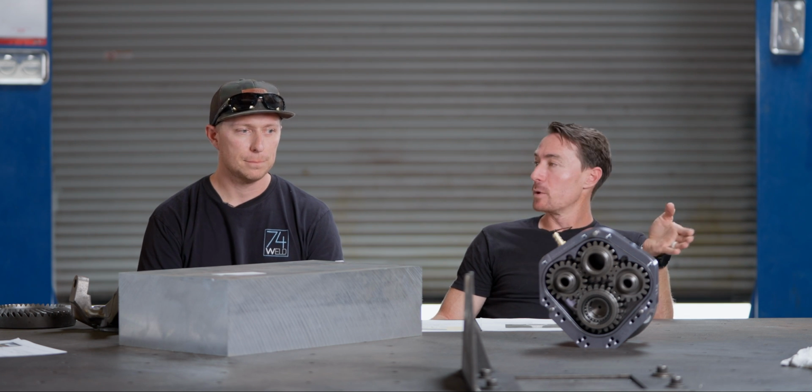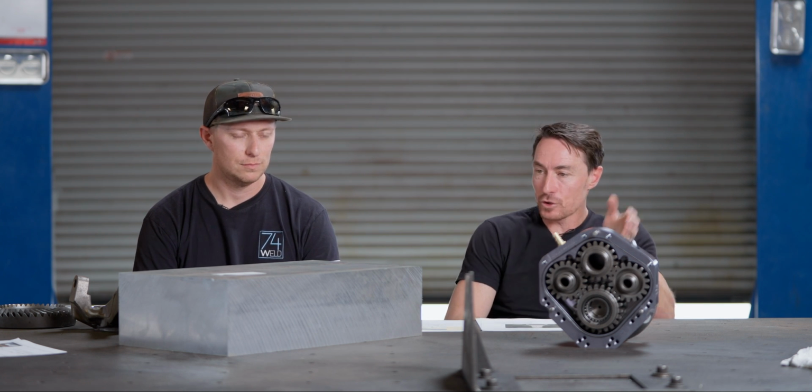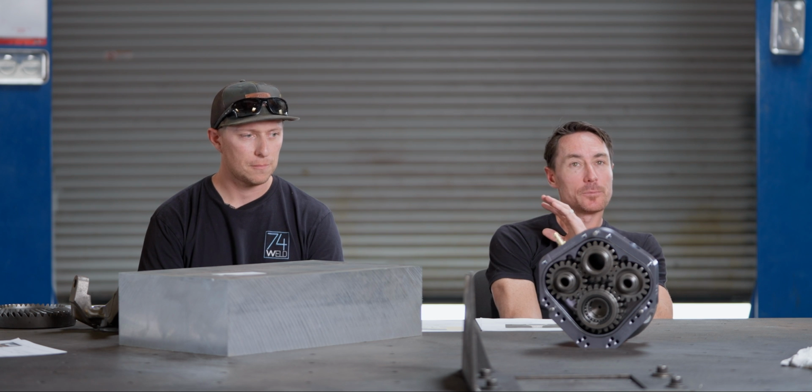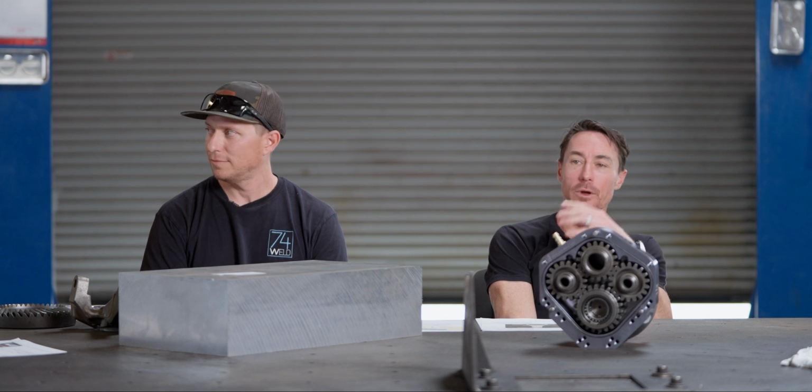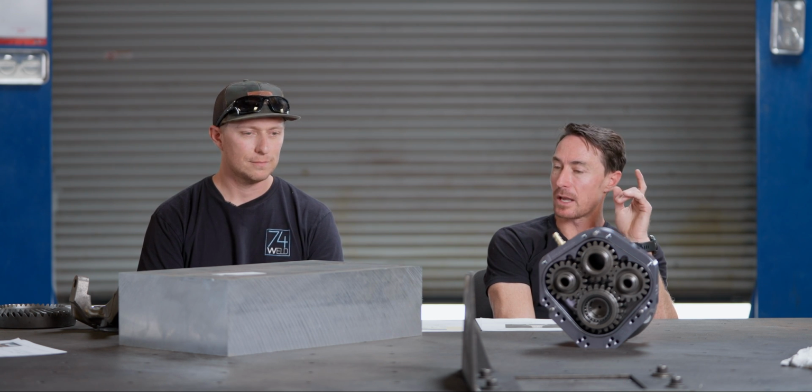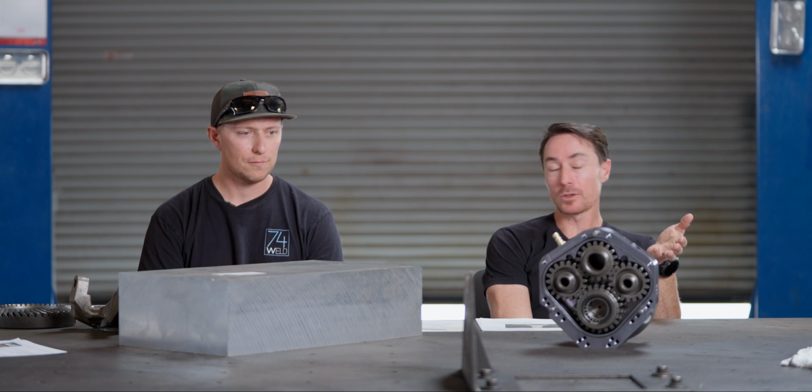So now they've moved to a forged aluminum upright. And I've had conversations with Toyota about this. It's for weight savings and strength to weight ratio.